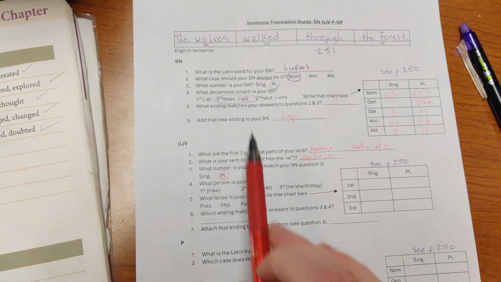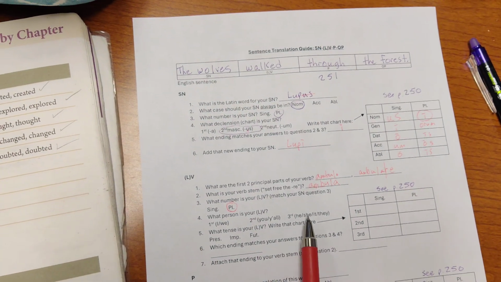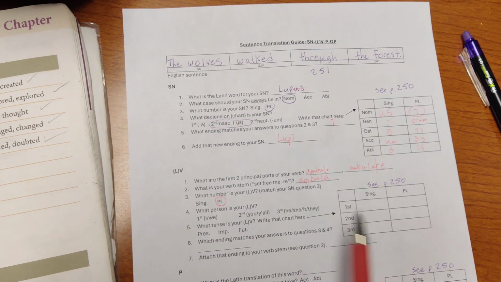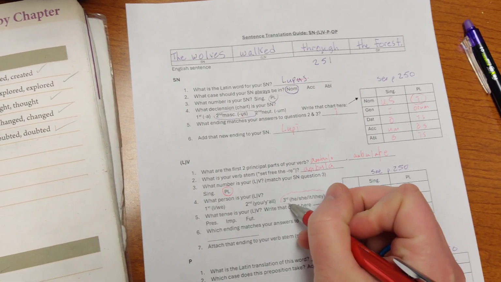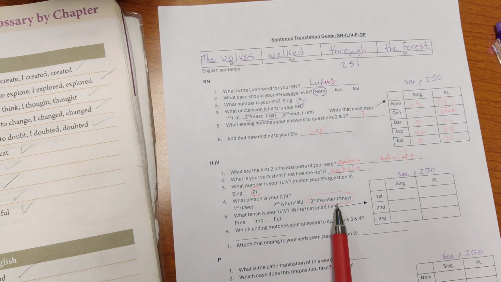Well, no, wolves isn't I. Is my subject you or y'all? No, the wolves aren't y'all. Is my subject he, she, it, or they? Wolves is they. So I'm going to circle third person. If you have a separate subject noun, it's always going to be third person.